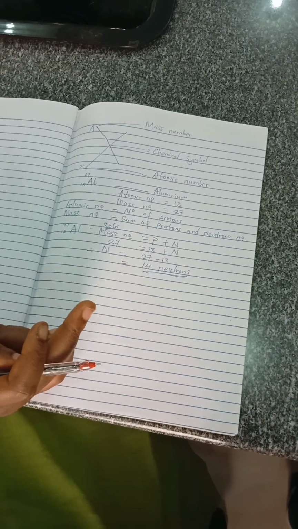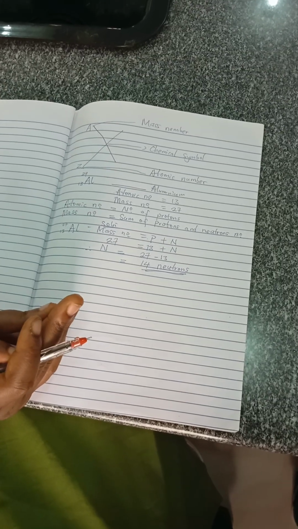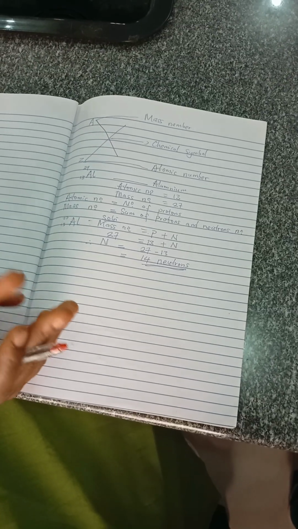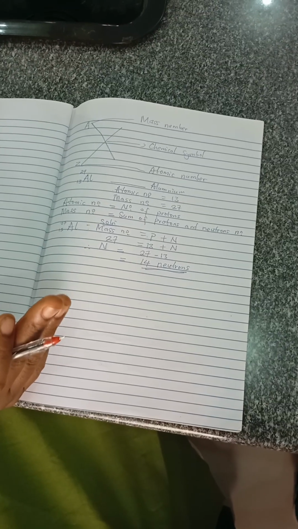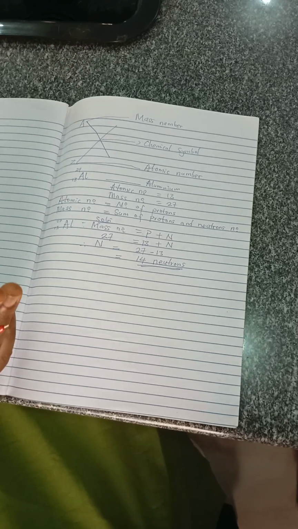In our next class, I'm going to show you how to find these for atoms that are charged, that are not neutral. I made mention of the number of protons being the same as that of electrons only in a neutral state.